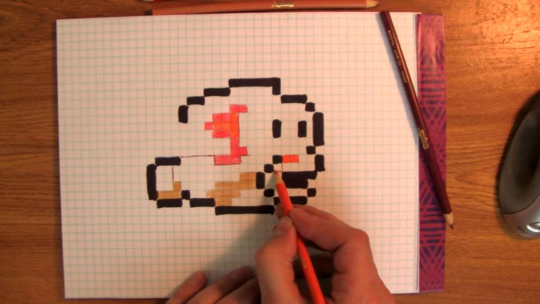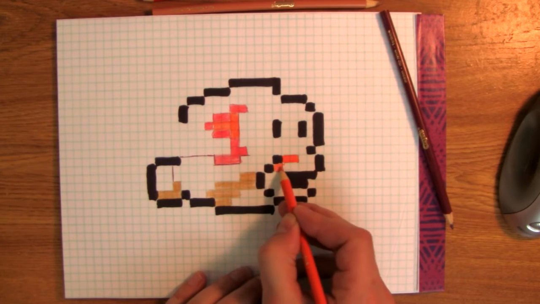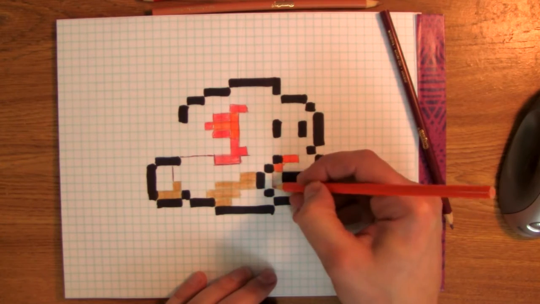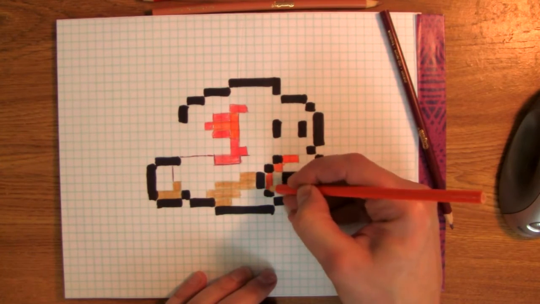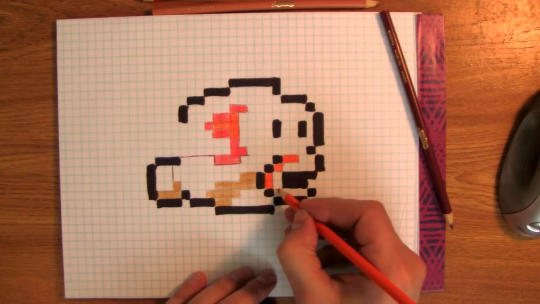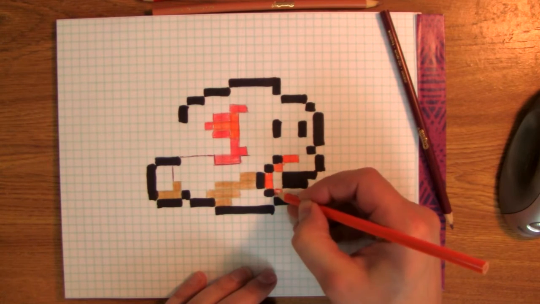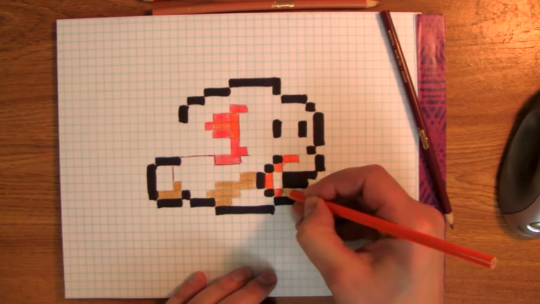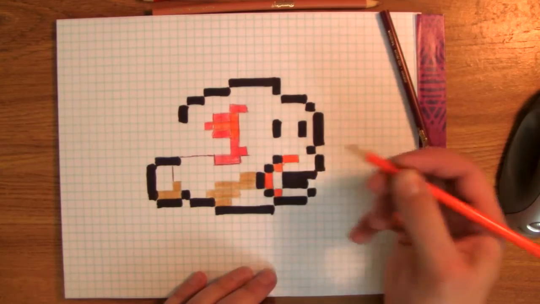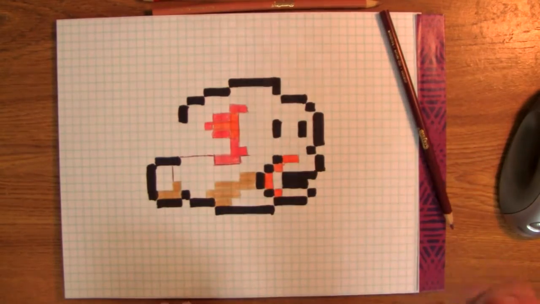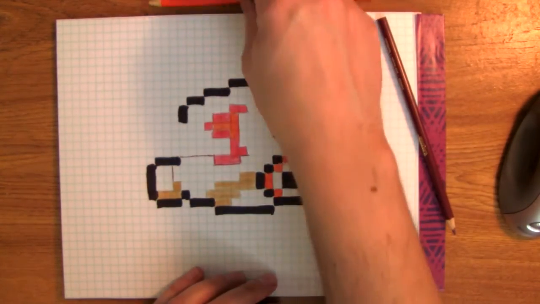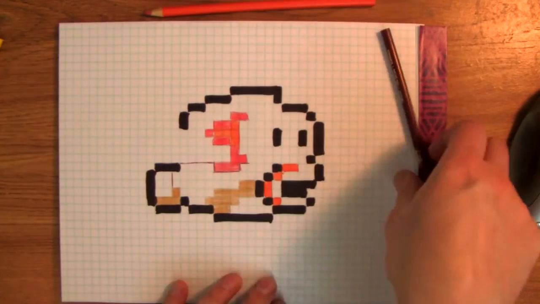This diagonal one here, these diagonal 2, and this diagonal 1. There we go. That's all the orange you're going to need. Now let's go with the maroon.